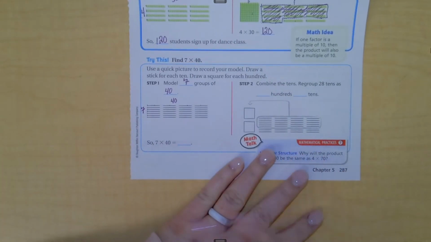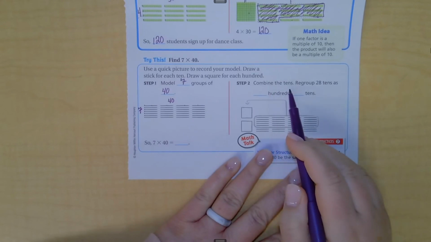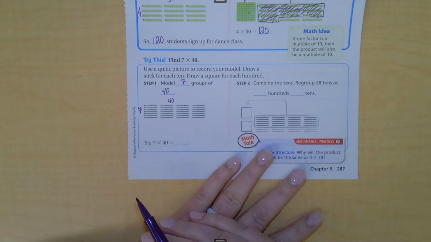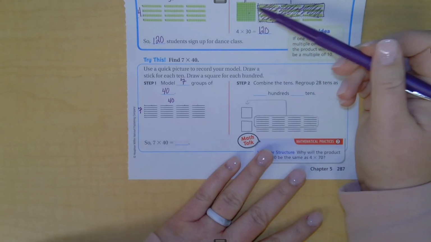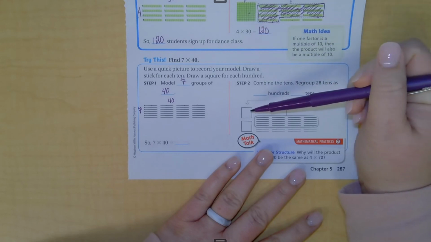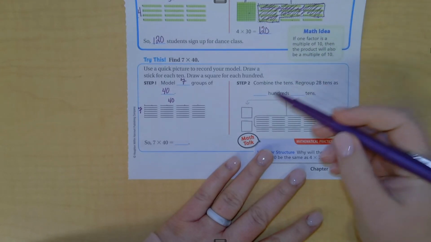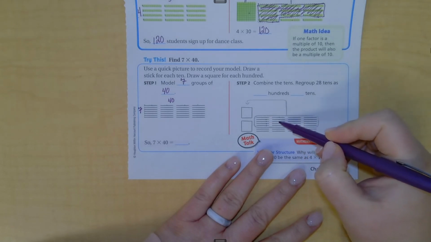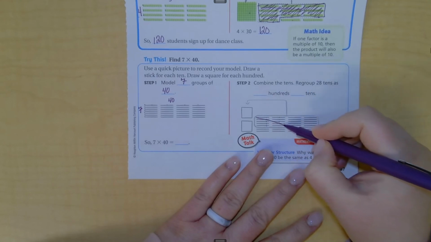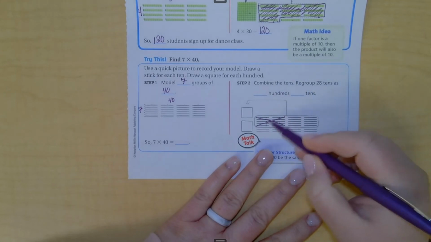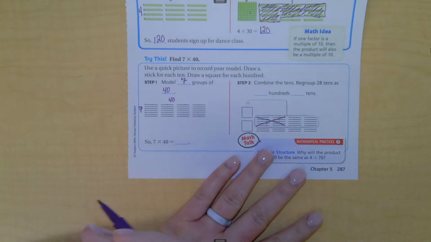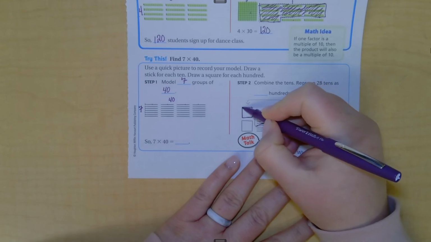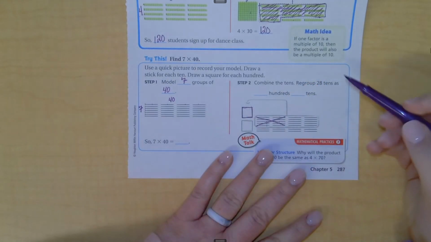Okay. Now it wants me to combine the tens, regroup 28 tens as blank hundreds and blank tens. All right, well, we know from up here that 10 tens will make a 100 block. So I'm going to take out 10 tens. So 1, 2, 3, 4, 5, 6, 7, 8, 9, 10. So these are gone. I like to cross them off and not just circle them because I want to make sure that you do not count these because they now equal this. That's 100. And now let's keep going.